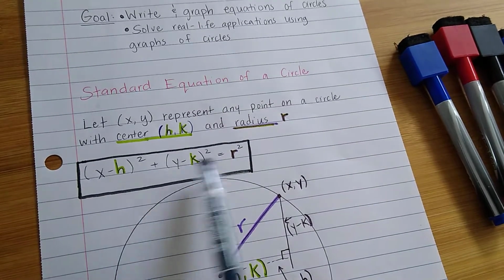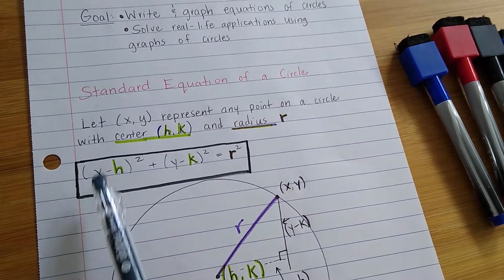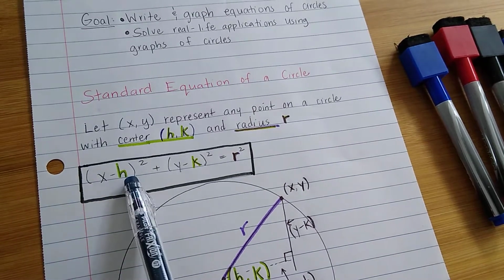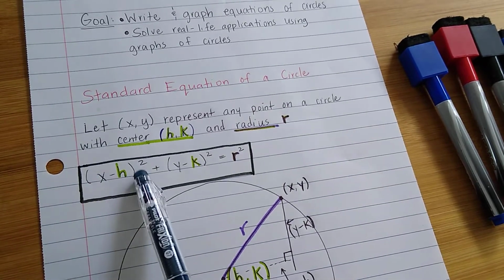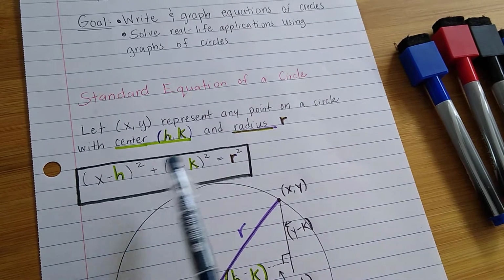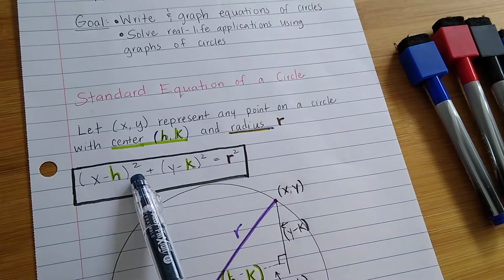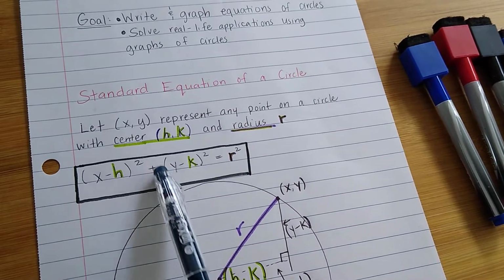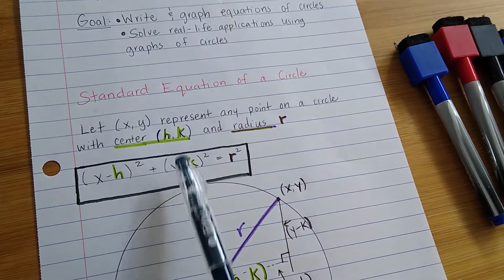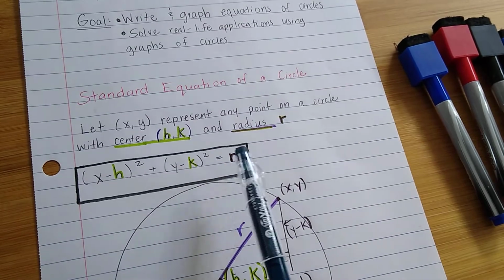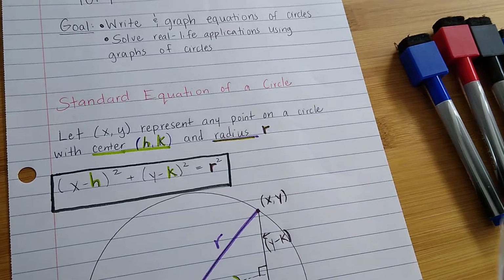So this is the general standard form. We always write it with (x minus h) quantity squared, where h is just a variable here that you're going to be substituting with the actual center number, plus (y minus k) quantity squared equals radius squared.